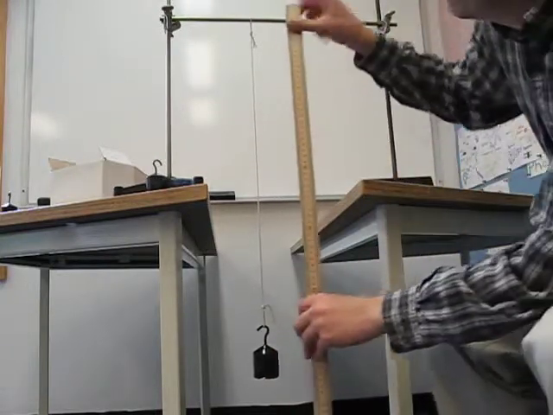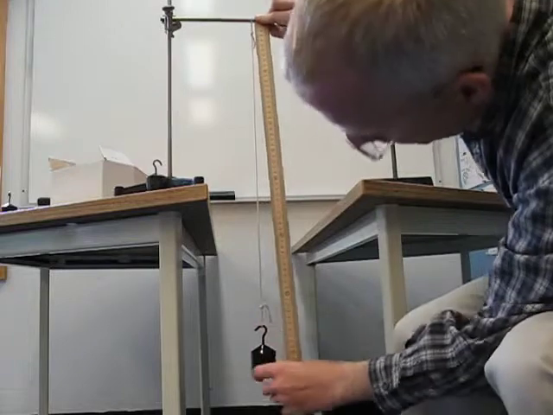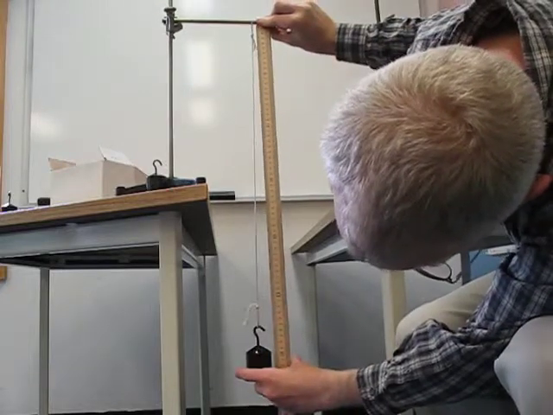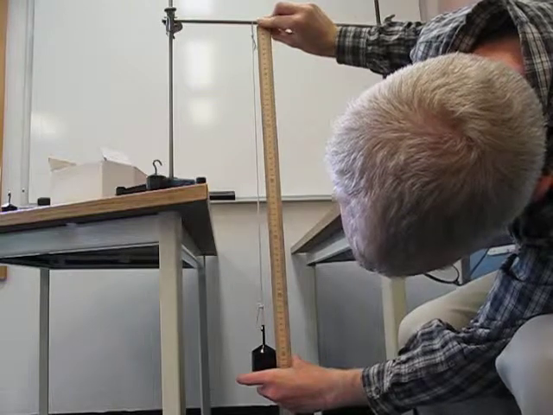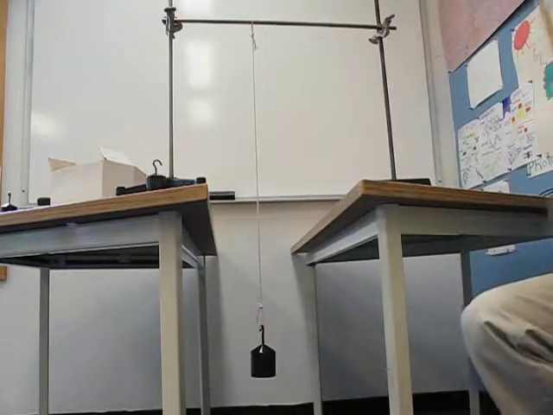If I measure this out, I'm going to get roughly 61.5 centimeters.